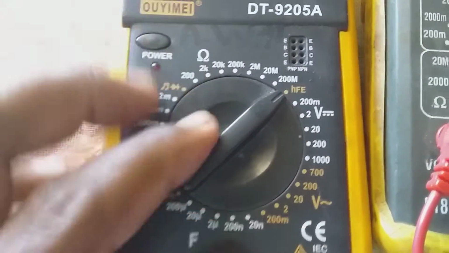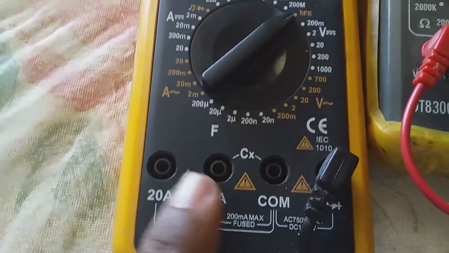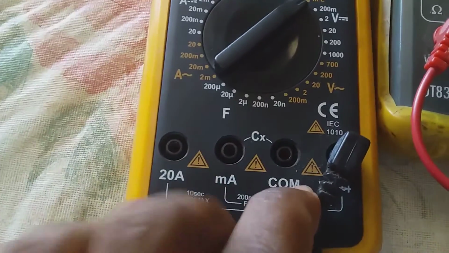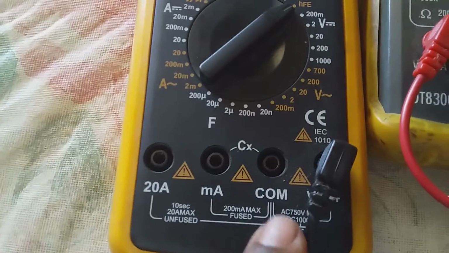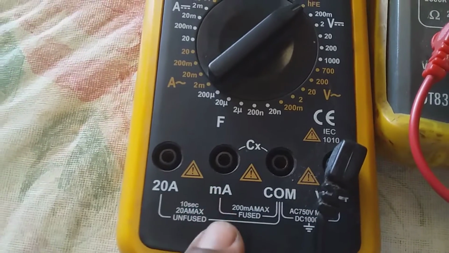So this is for this meter, and here we have 1, 2, 3, 4 connections on this meter. You have the 20 amp range, and then you have the milliamp range.